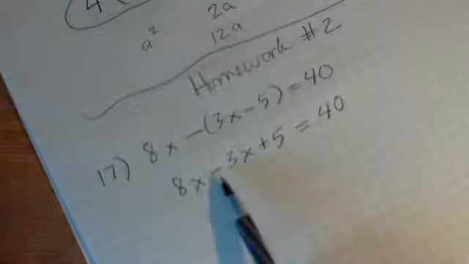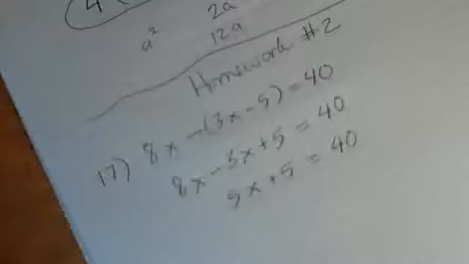Now again, this left side can be simplified more. These two are like terms, same variable to the same power. So I can actually do 8x minus 3x and make it 8 minus 3 is 5x. Subtract the coefficients. Now bring down the rest of the numbers that you haven't operated on yet. Now we're ready to solve.